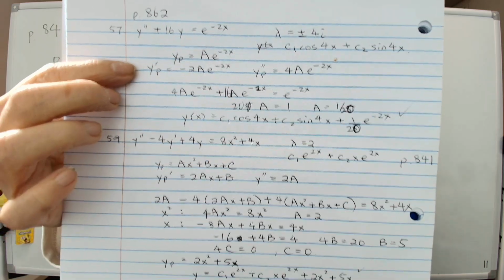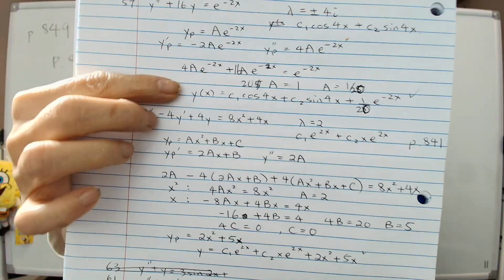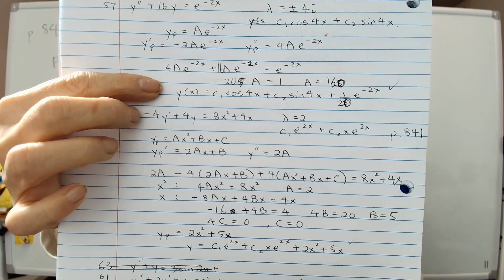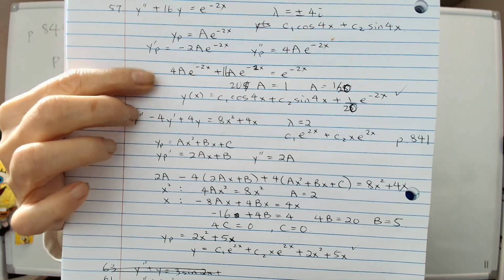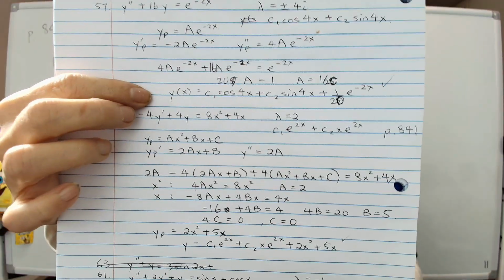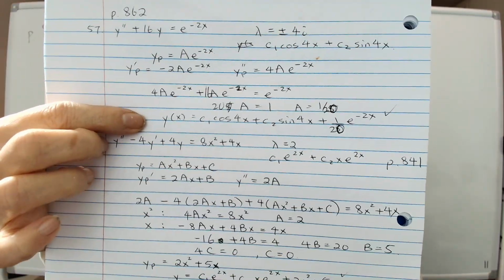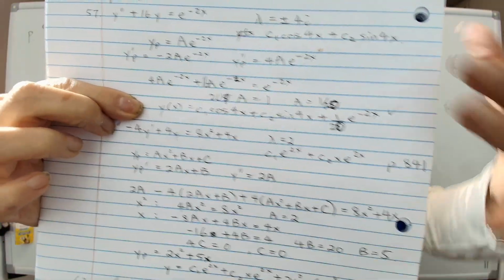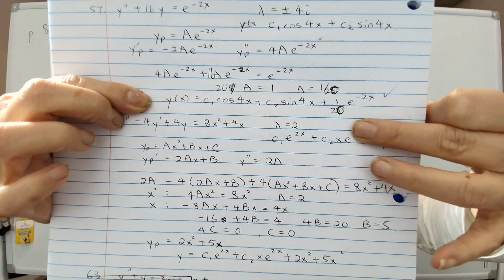Then I took the derivatives and plugged it in, and then I was able to calculate that a equals 1 over 20. I think I messed up a little bit here, but eventually had to dig my way out and found out what a is, and then y of x, therefore, is equal to the general solution over here plus the particular solution over here, and that is the right answer.